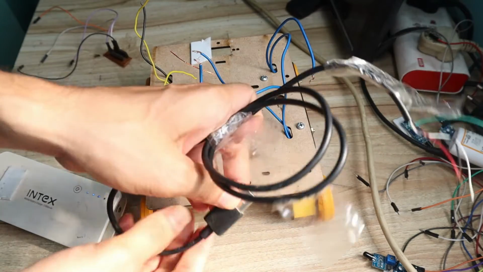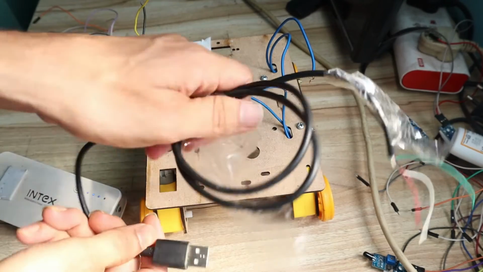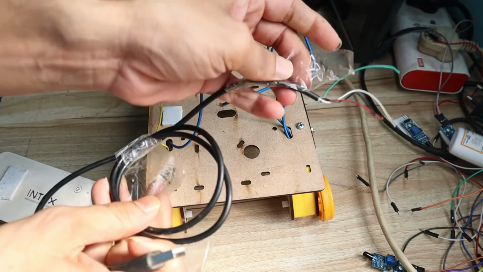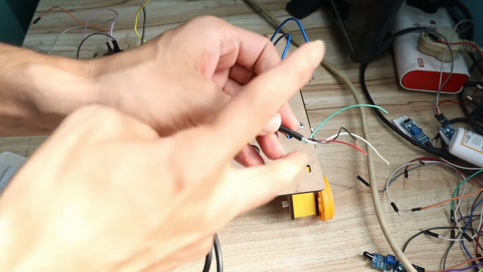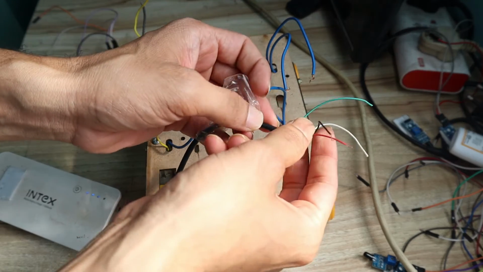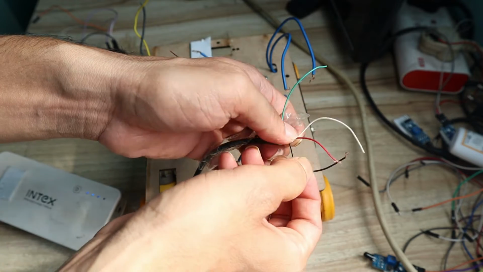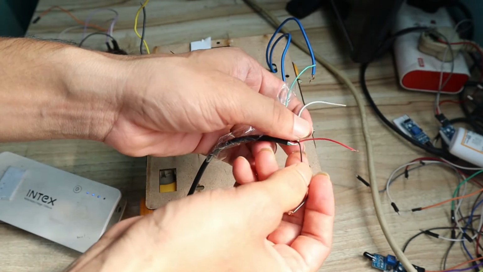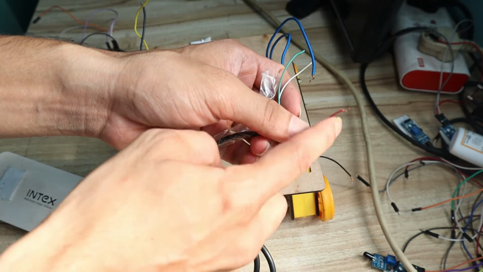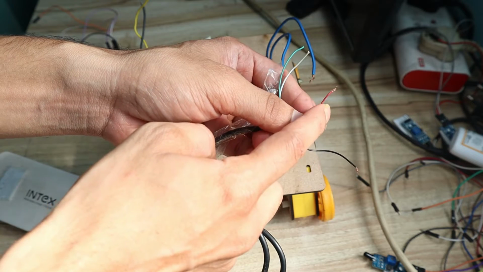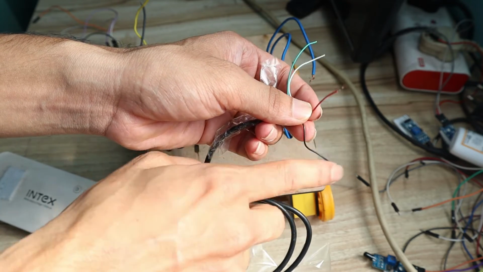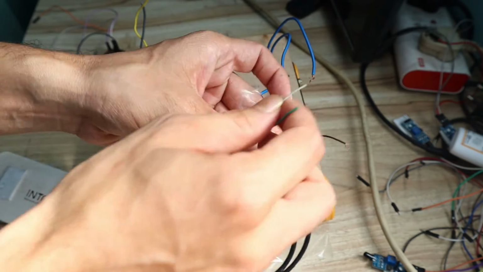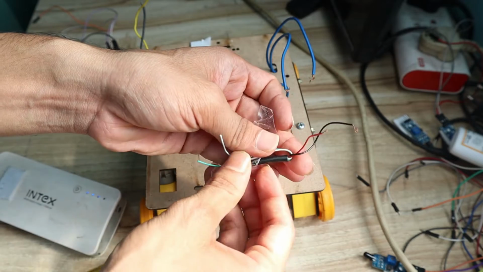To give the power, a very important part is that you should have a USB cable, and on one side of the USB cable you can cut directly here. Once you cut, you will find 4 wires. From those 4 wires you will find 2 wires, red and black. Red means the 5 volt supply, and black means ground. The other 2 wires you can ignore. So only these 2 wires we need.